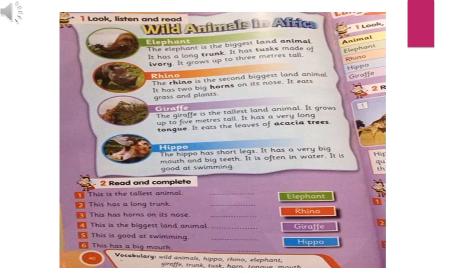Now, I want you to open page 40 on your student's book. We have a text on part number 1, and we have some questions about this text on exercise 2. Let's read the text together and then answer the exercise together. This text is talking about wild animals in Africa. We have 4 animals to speak about. The first one is the elephant. Please, your eyes and fingers on every single word you hear from me.